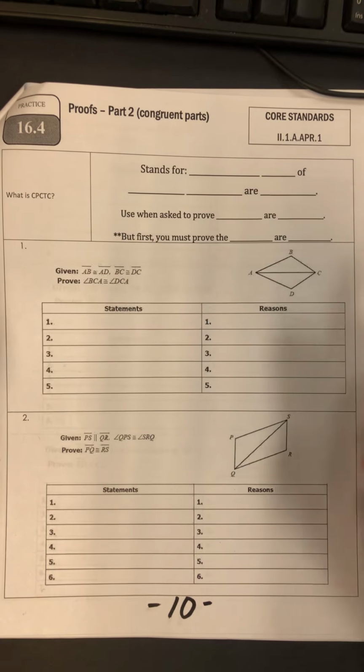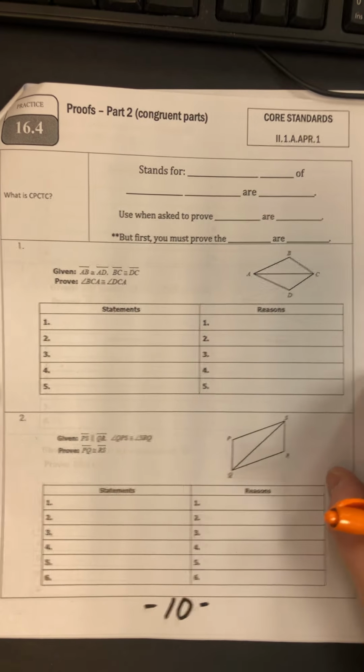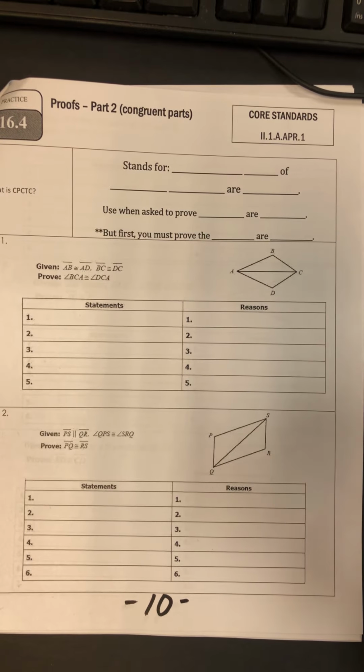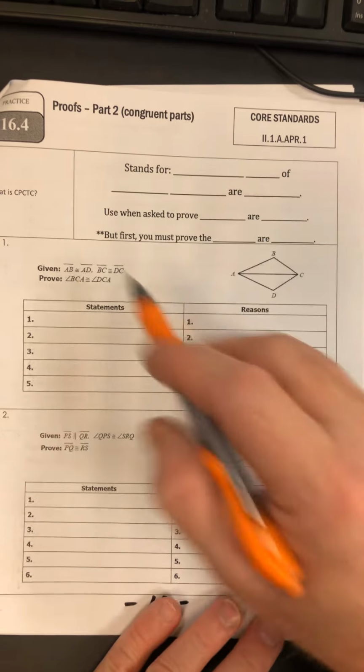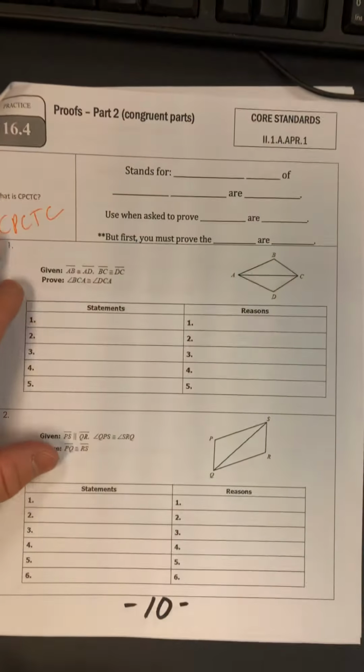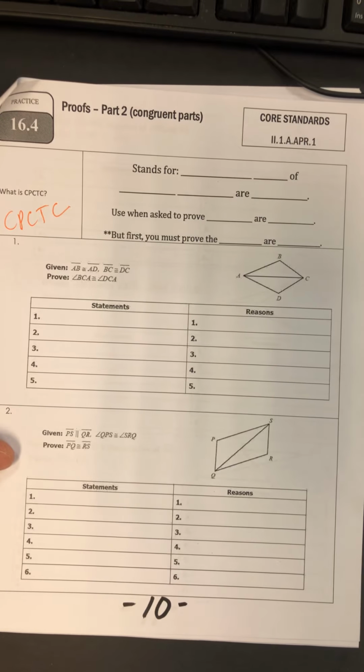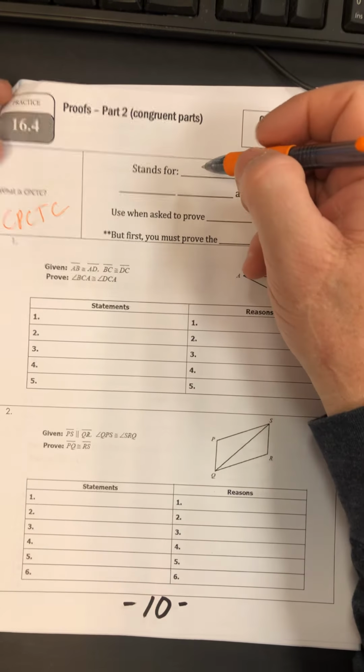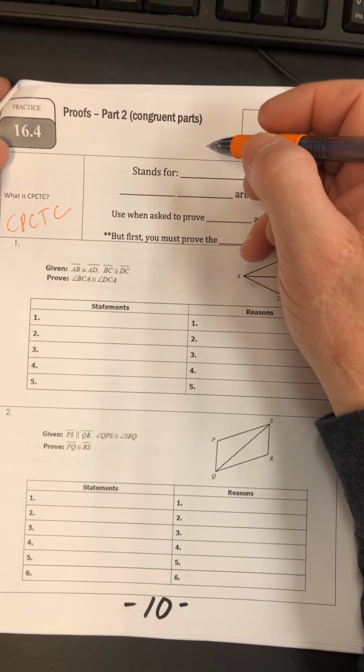All right, let's move on to 16.4. So this is page 10. On your notes, at the beginning, we have these 5 letters, CPCTC. That's a rule that means when you have 2 triangles congruent, then their parts are congruent, sides and angles. Whatever parts match up, we call those corresponding. So the corresponding sides are congruent to corresponding sides, corresponding angles congruent to corresponding angles.